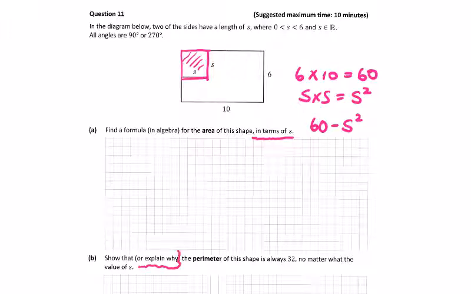Well, in maths we'll always try and show, using mathematical knowledge, why the perimeter of this shape is always 32, no matter what the value of s. Okay, well let's have a look. We get rid of our diagram again.